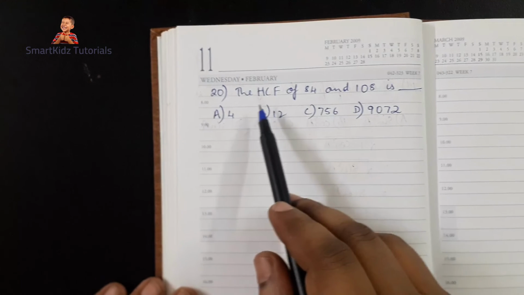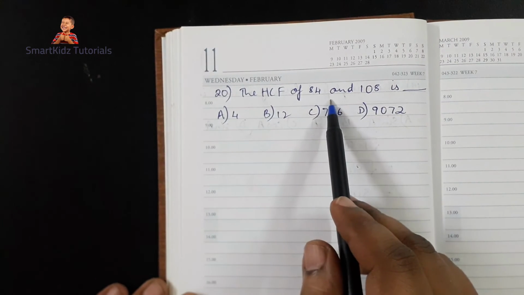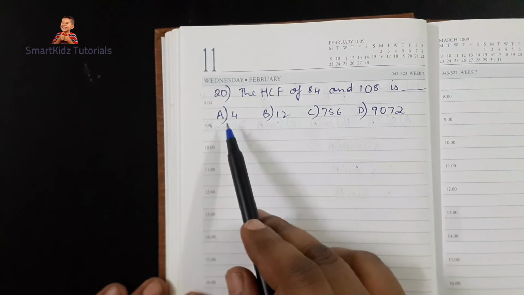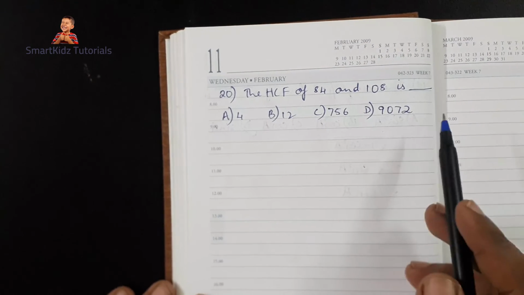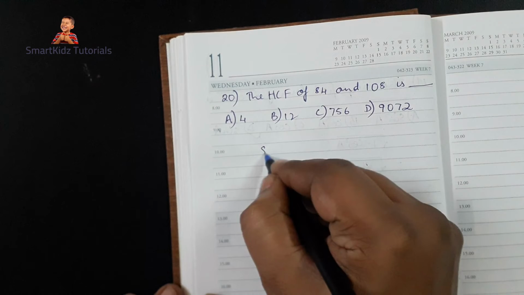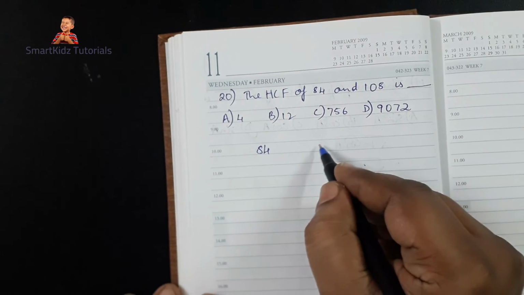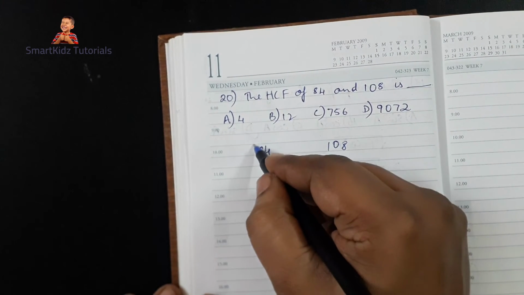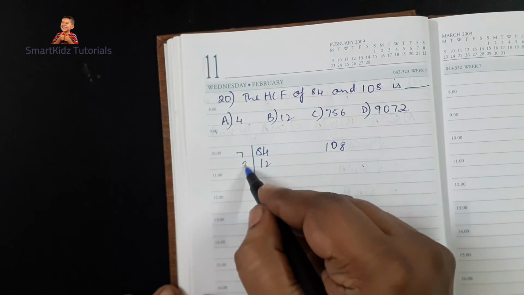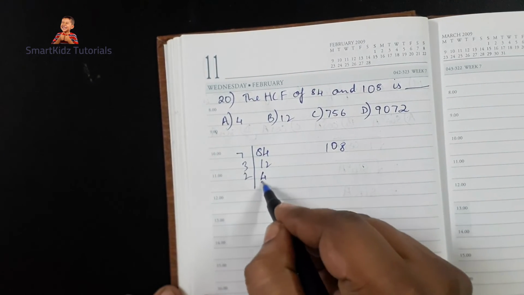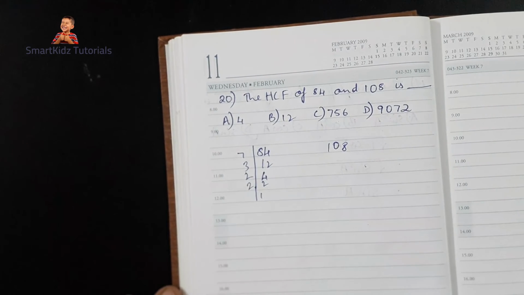Finally, we come to the final question. The HCF of 84 and 108 is dash. Choices are 4, 12, 756, 9072. Let's find out. Let's find the factors first. 84 and 108. So 7 12s are 84, 3 4s are 12, 2 2s are 4, 2 1s are 2.